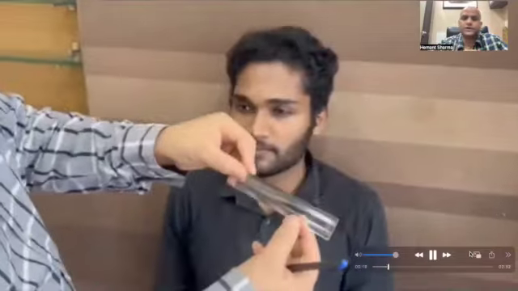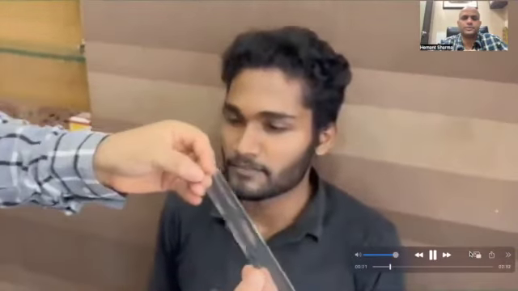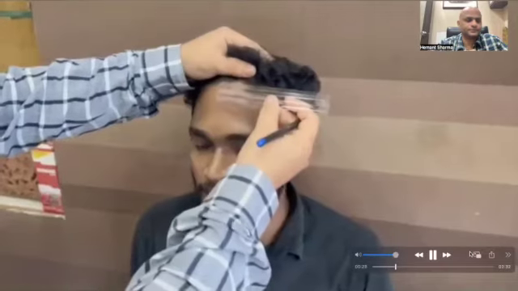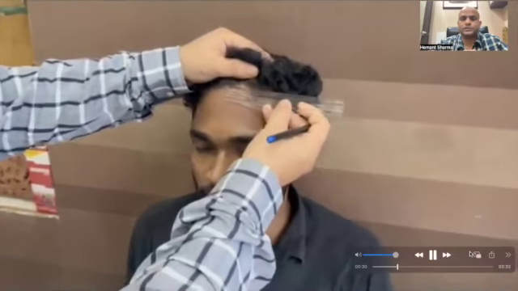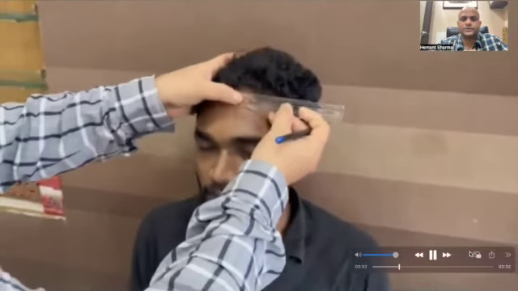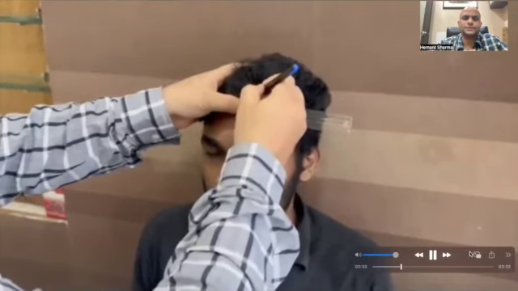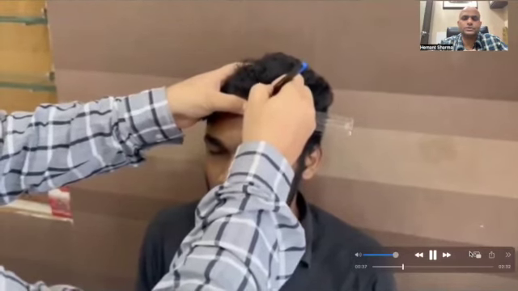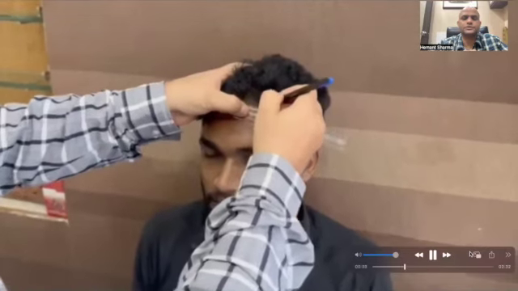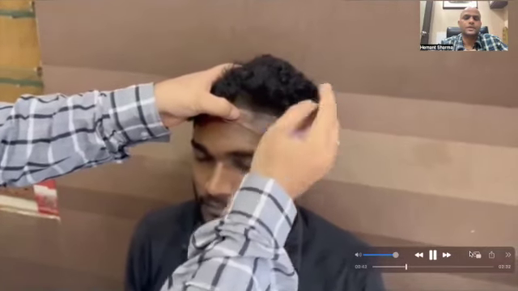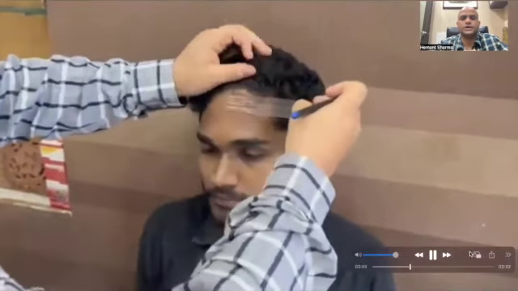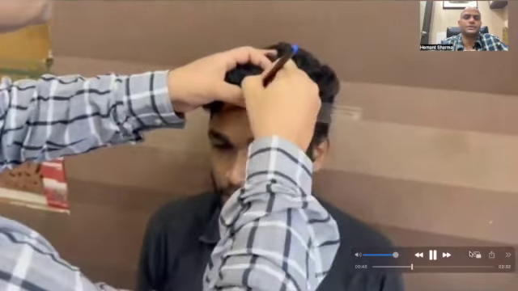So first we are drawing the center line, and we are doing the measurement with the help of this measuring scale. And we can see the centimeter marks on this scale. So from the center line, we are drawing the points 1 centimeter apart, 1 centimeter, 1 centimeter, 1 centimeter, and 1 centimeter. It's not visible, but we can understand my intention to draw the points 1 centimeter apart.